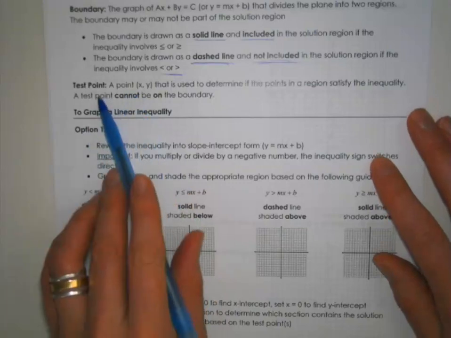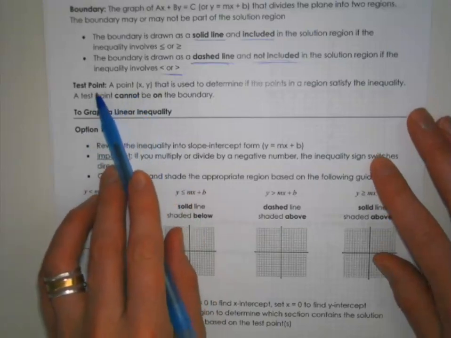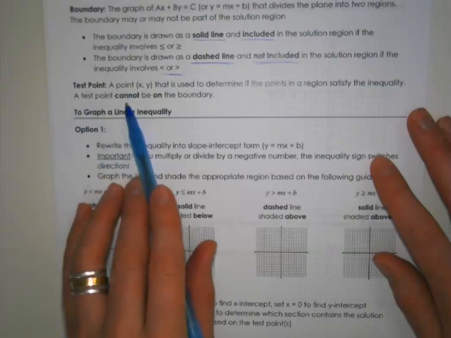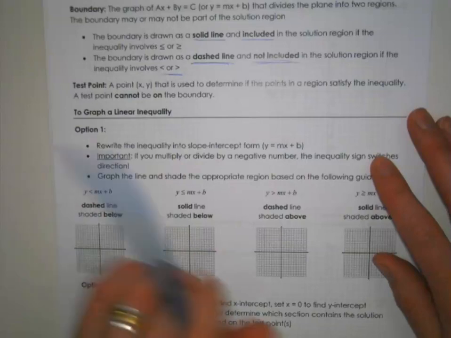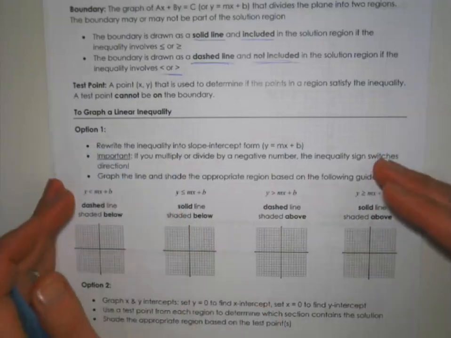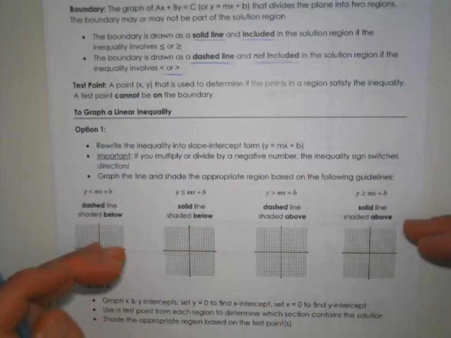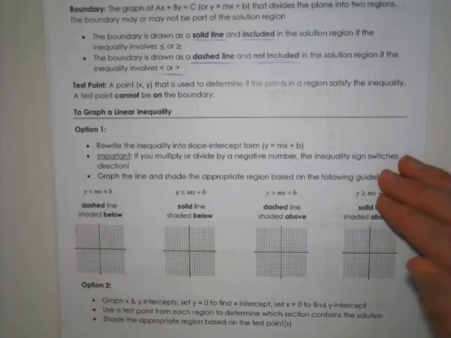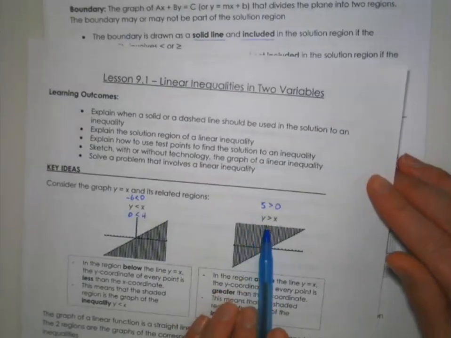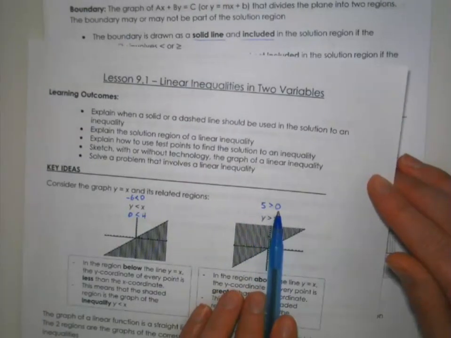The only thing you want to make sure with your test points is that they're not on the boundary. So don't choose a point on the line. Choose one that's clearly in the shaded region or in the non-shaded region. If it's in the shaded region, when you put the point in, just like we saw in these ones, it should be true. So like 5 is greater than 0.